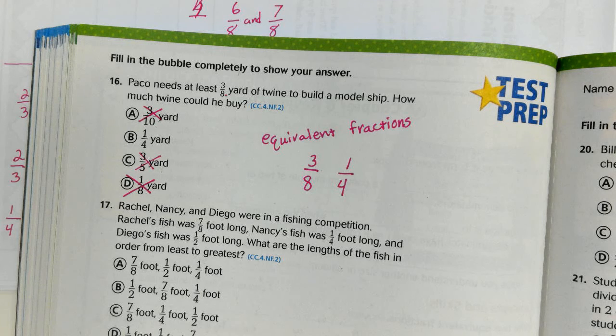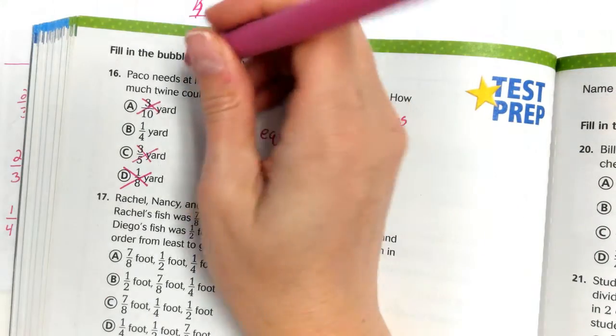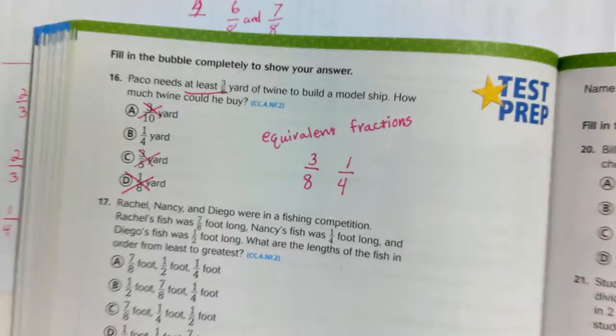Anybody want to tell me what I did wrong? Because I did something wrong. He doesn't need 8/8. He needs 3/8. No. Okay. He needs at least 3/8.